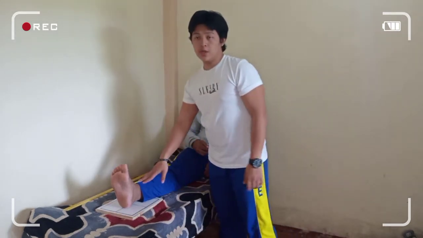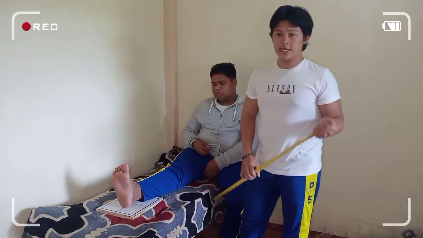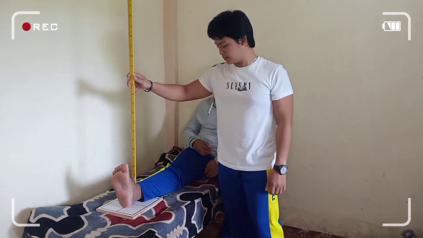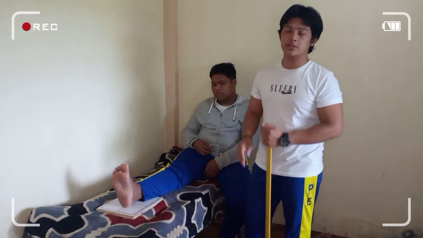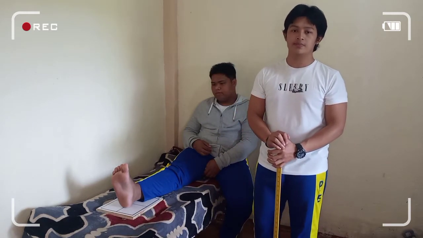This is the true AP projection of the ankle. The central ray must be perpendicularly directed to the ankle joint. The structure shown in this projection is the distal end of the tibia and fibula.